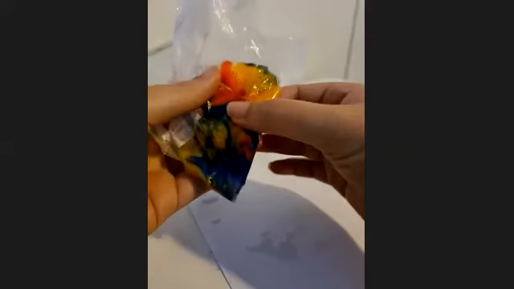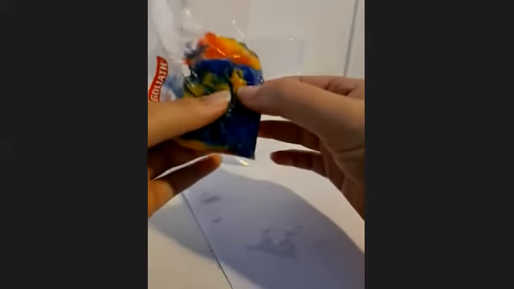Is it melted or has it completely lost its shape? What does it feel like? It is still having a little bit of resistance, so it's not completely melted. It's just completely losing a lot of its shape.